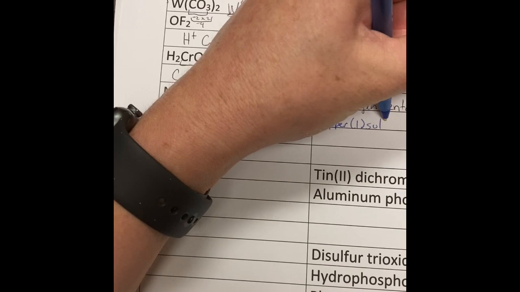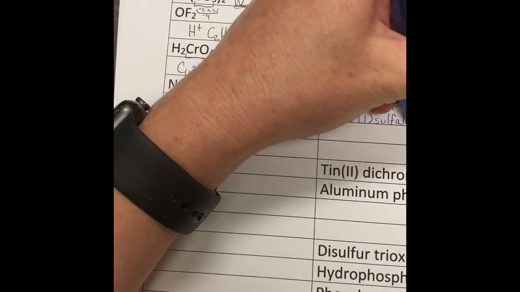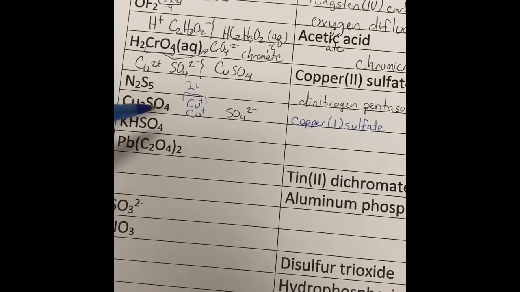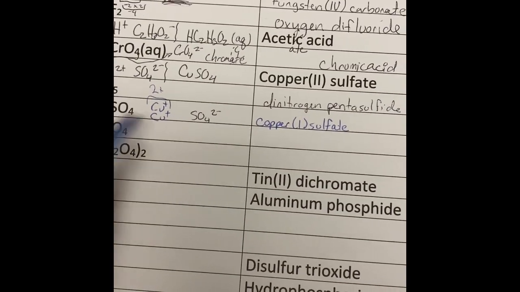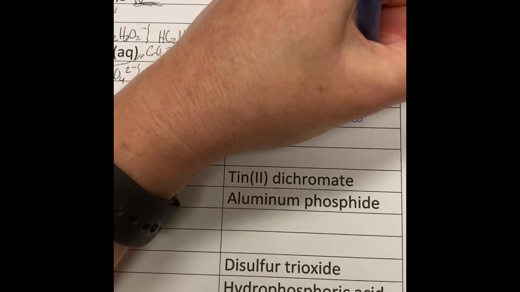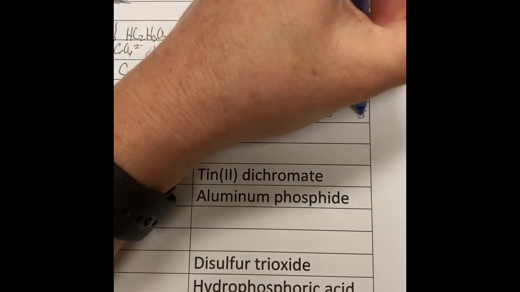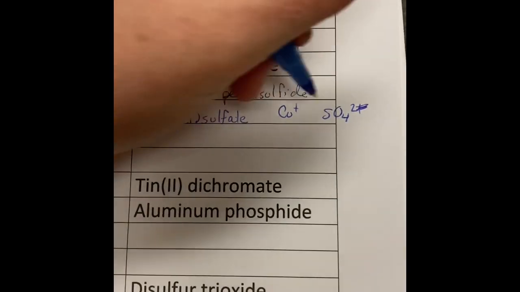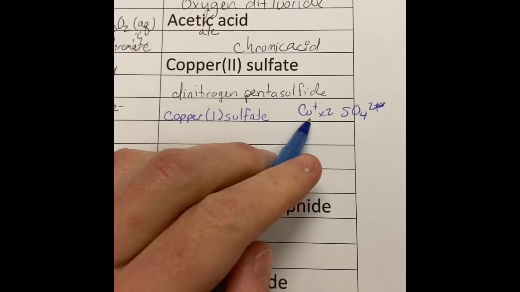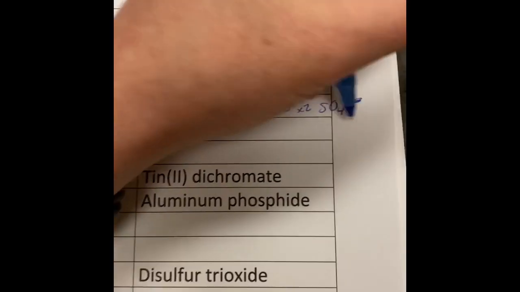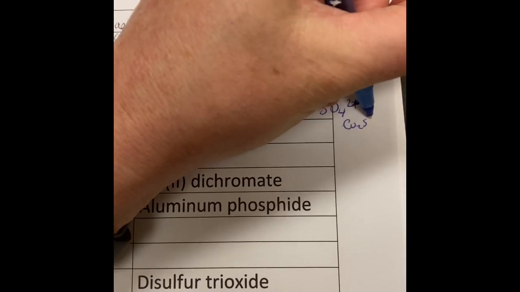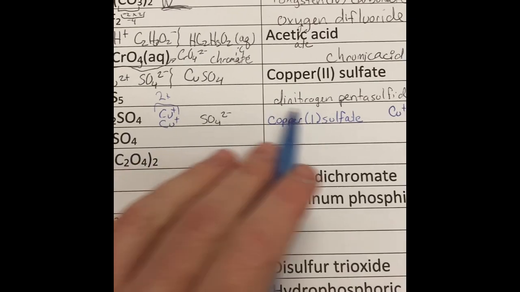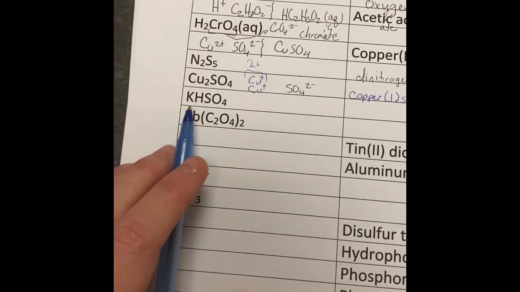To drive this point home, I'm actually going to work backwards. So let's say we only knew it was copper 1 sulfate, and we're trying to write the formula over here. Well, copper 1 would be Cu+, and sulfate is SO4 2-. So we would need 2 coppers to cancel out the SO4 2-, and Cu2SO4 would be our answer. That's copper 1 sulfate. So kind of going both ways, it's important to see how that works.